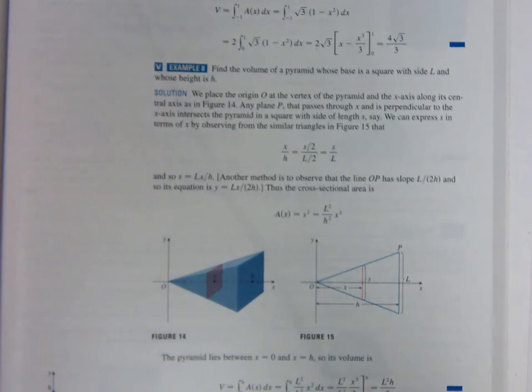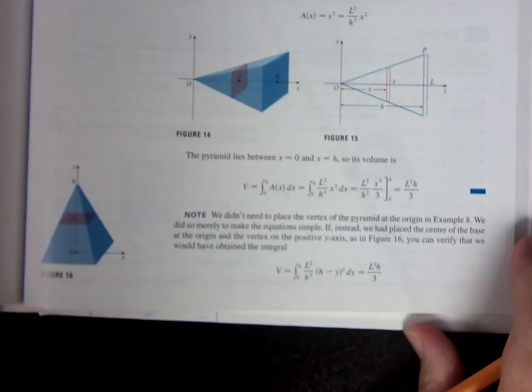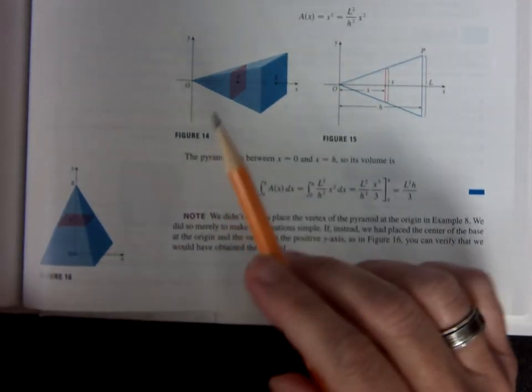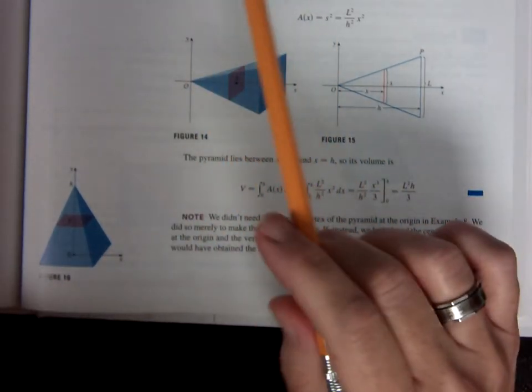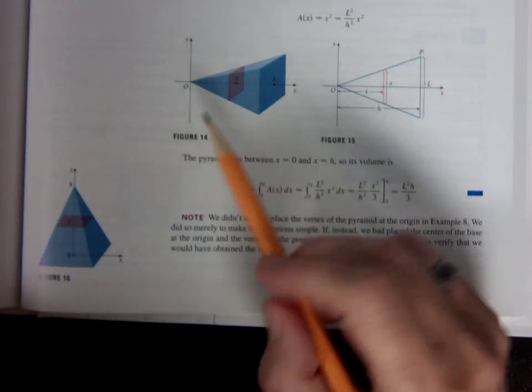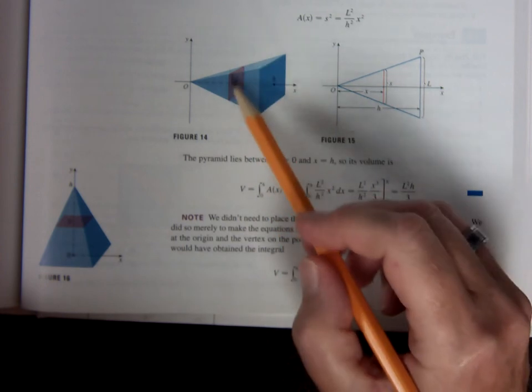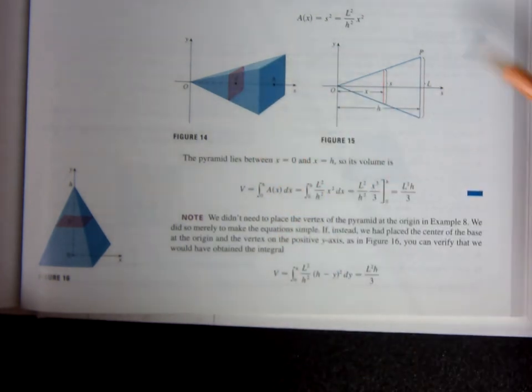All right, the next one, again, you have to really dissect, literally dissect these to take a look at what kind of figures you have. Here I have the volume of a pyramid where the base is a square and we're going to call the side L and the height H. So here we have the base of a square. We're going to call the side of the square L and the height of the pyramid H.